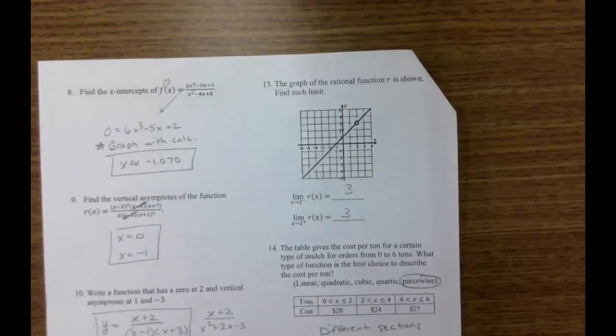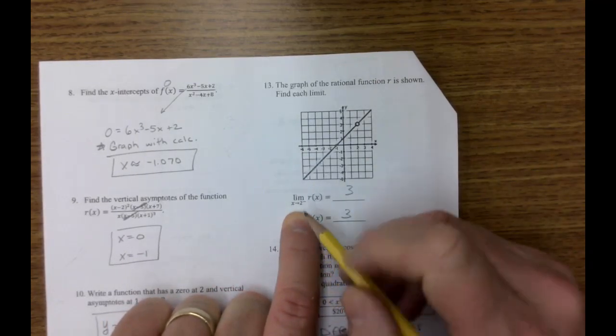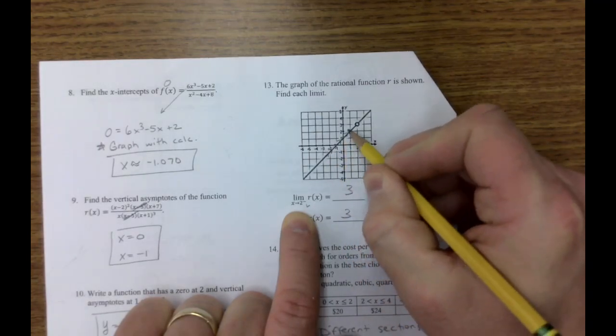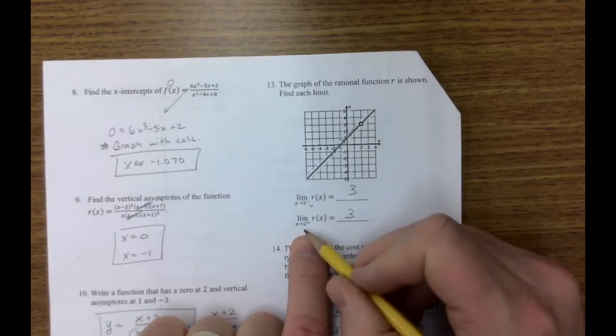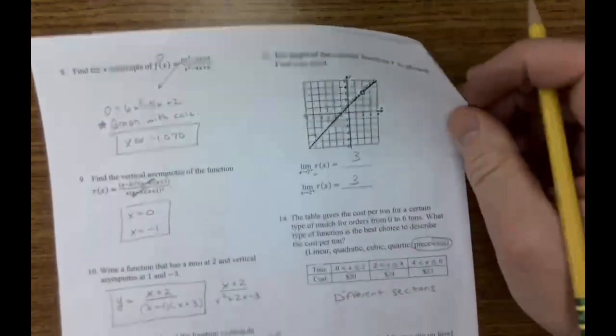On number 13, it's a limit problem. I'm going to 2, not to infinity now, so I'm going to 2 from the left. If I go to 2, this graph is going to 3. And if I go to 2 from the right side, it looks like it's going to 3 also.